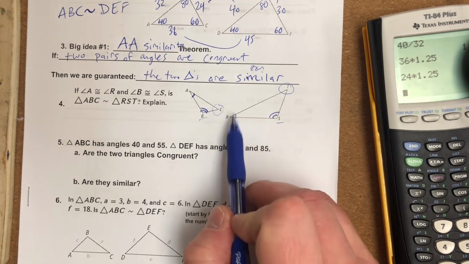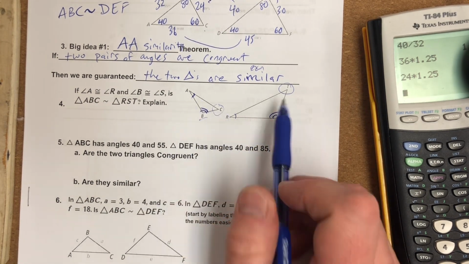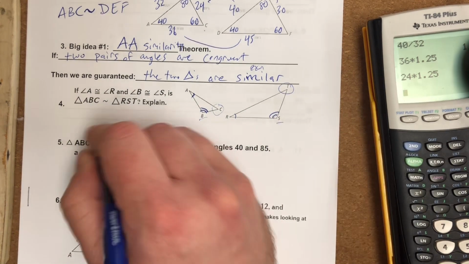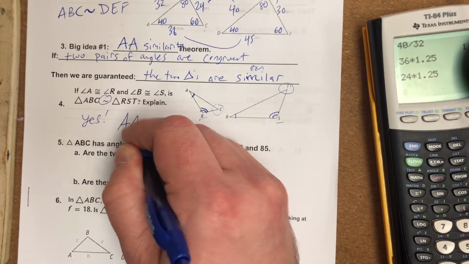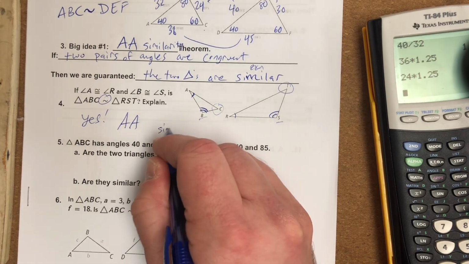So we have two sets of congruent angles, so we'd say yes, they are similar by AA similarity.